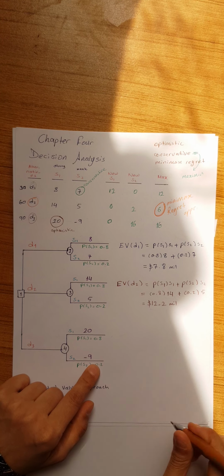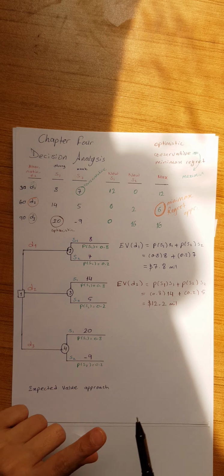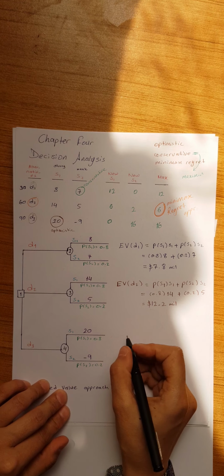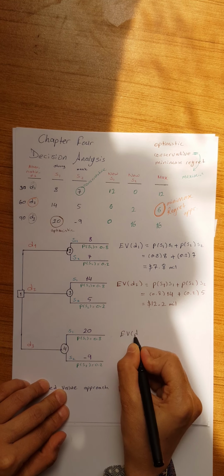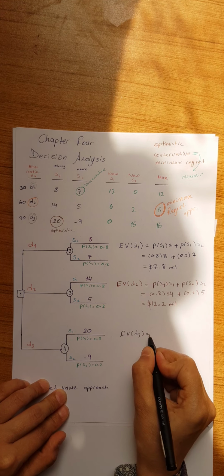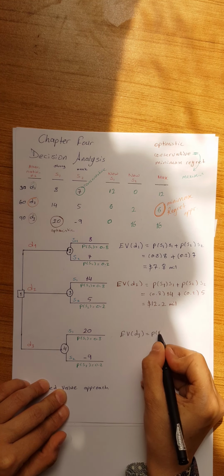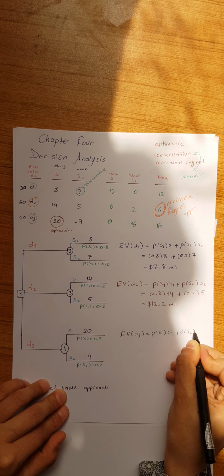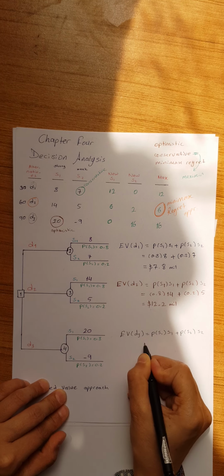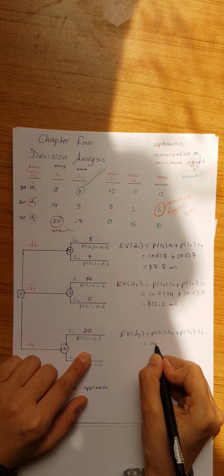Okay, the same procedure we are doing for alternative 3. So we are finding expected value for D3. How can we find it? The same procedure, probability of S1 multiplied to S1 plus probability of S2 multiplied to S2. Probability of S1 is again 0.8.